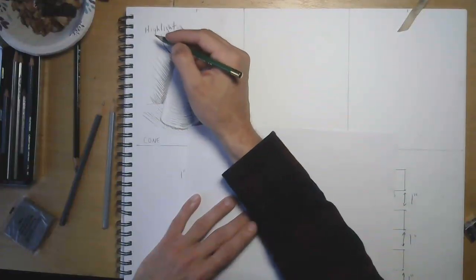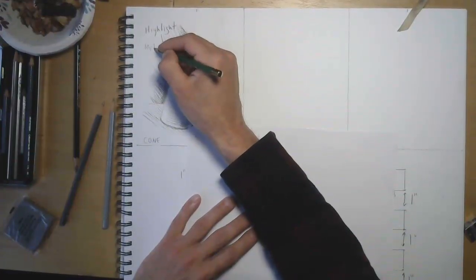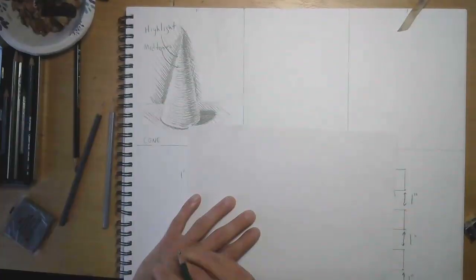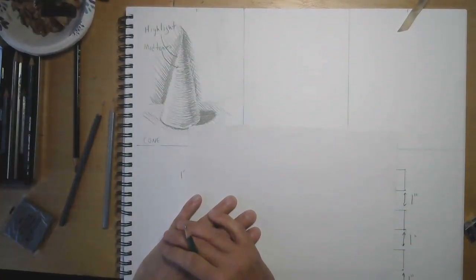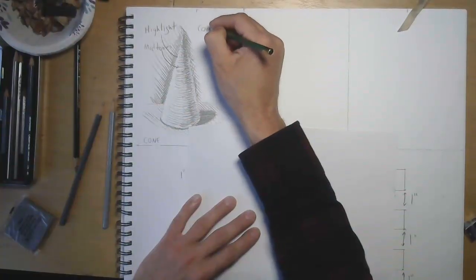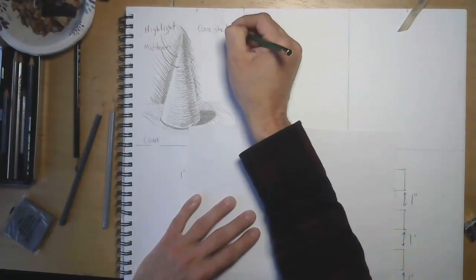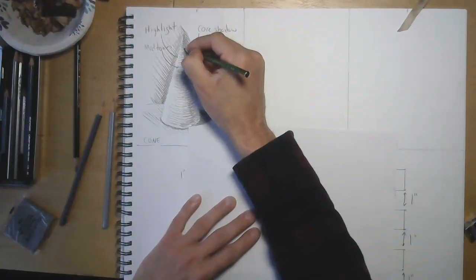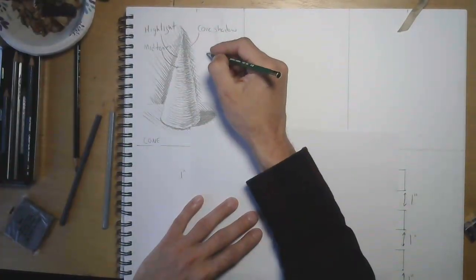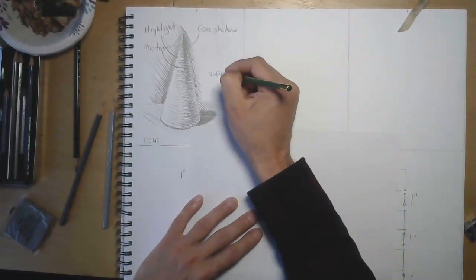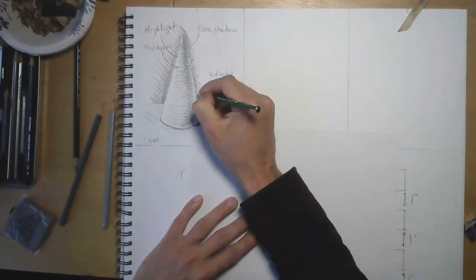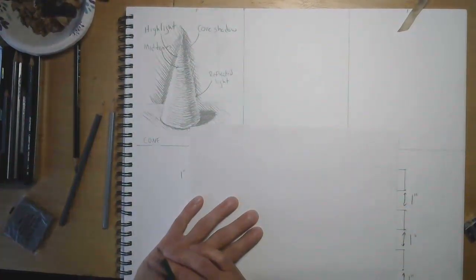Next, we would have the lights or midtones. So I can write midtones, which go right next to it from there. We have the core shadow right there. So I identified the core shadow. I have some reflected light as well. So I can write reflected light here and draw an arrow right there on the edge.